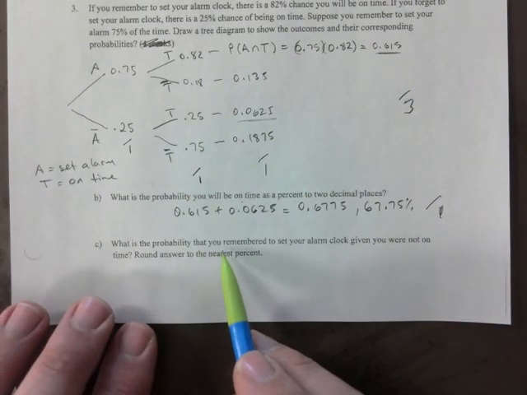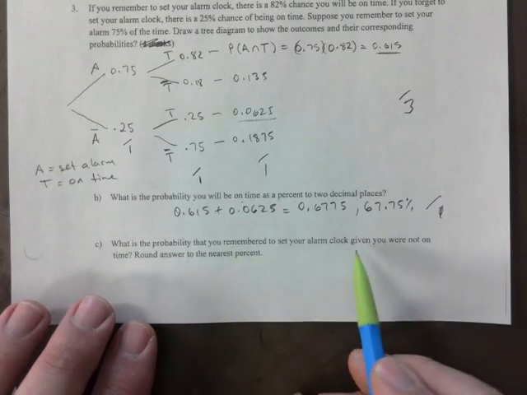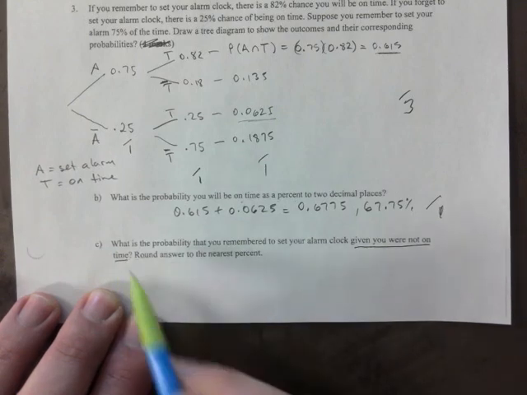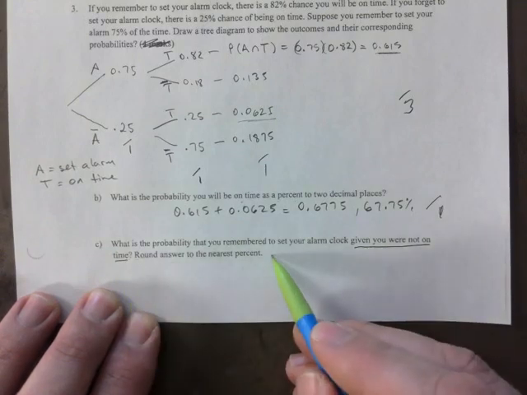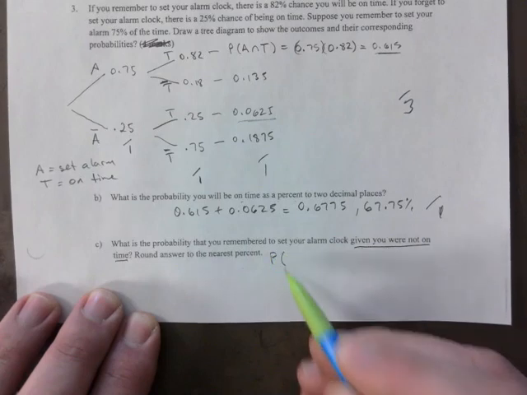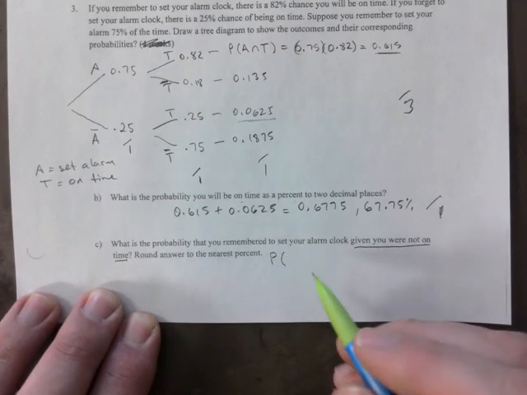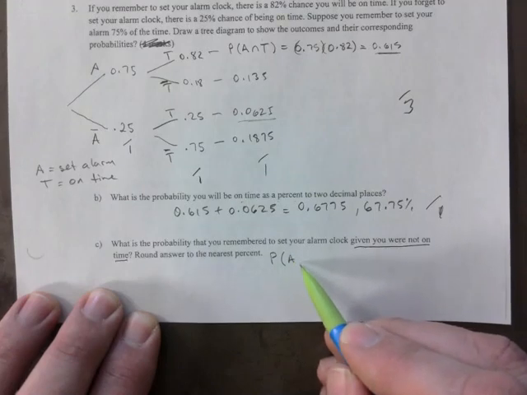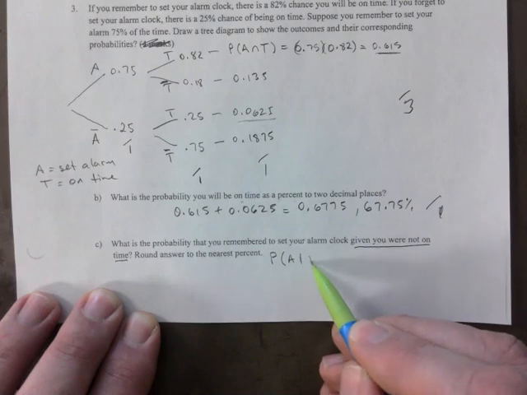What's the probability that you remember to set your alarm clock given that you're not on time? This one is a tough one, right? Try to translate that. Probability that you set your alarm given that you were not on time.